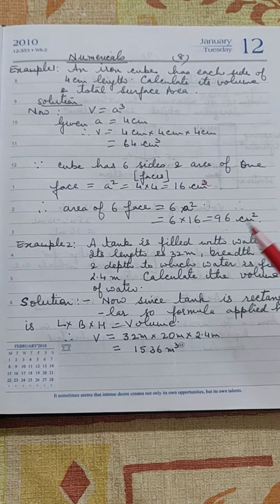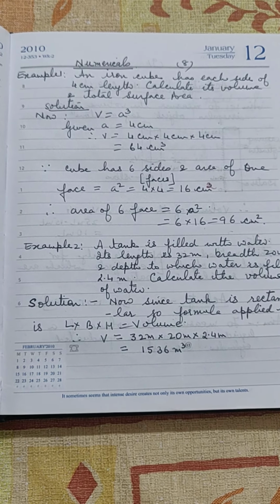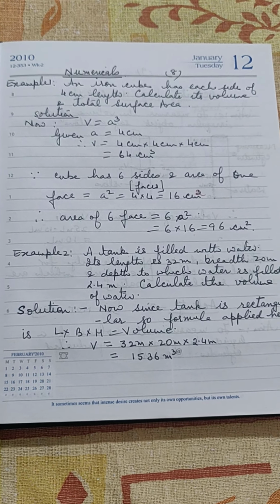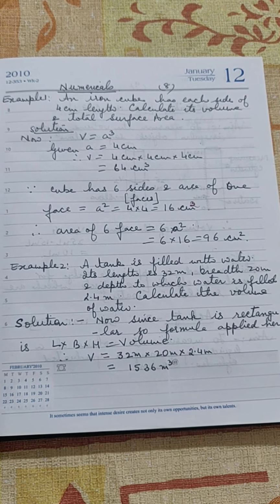We learnt about how to calculate the area of an irregular object using a graph paper. Then we learnt about volume.